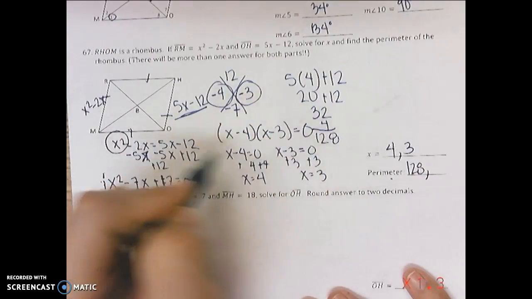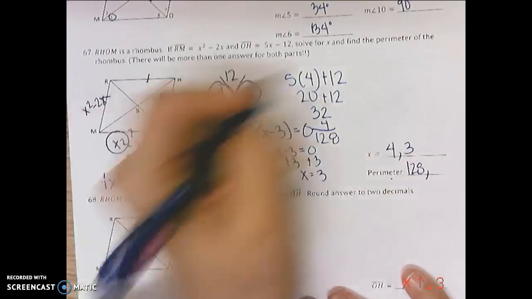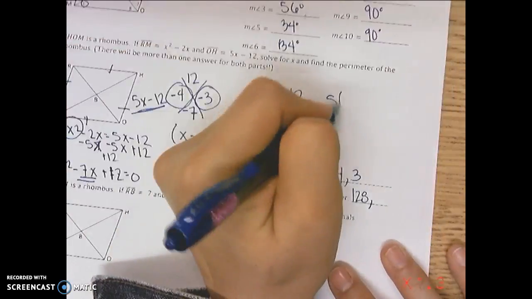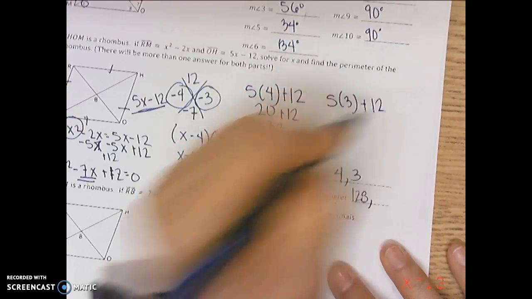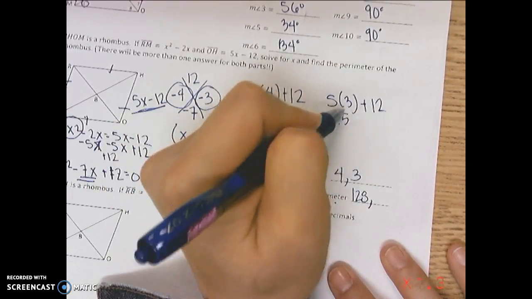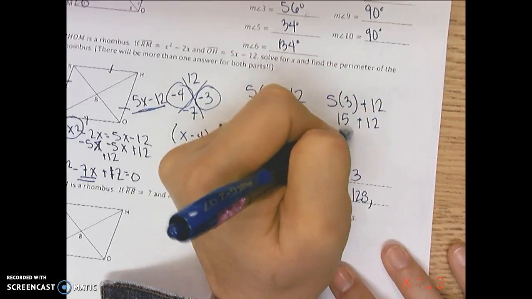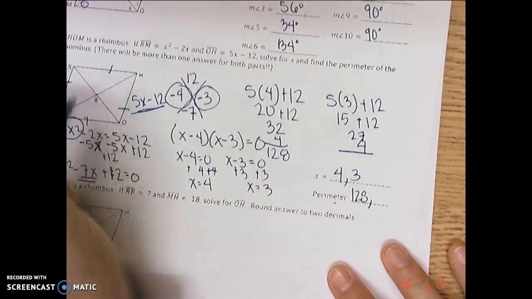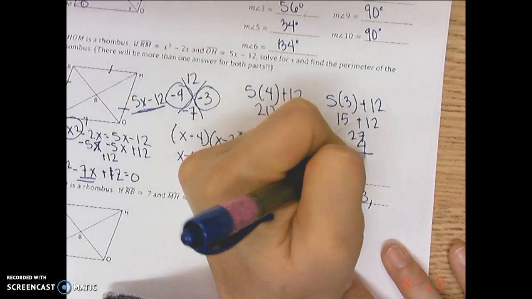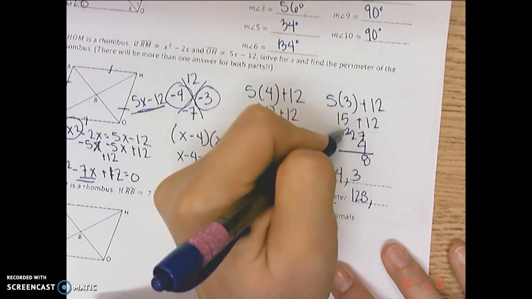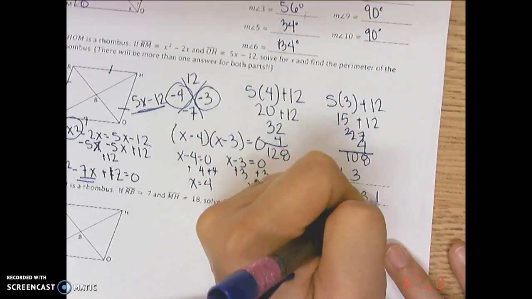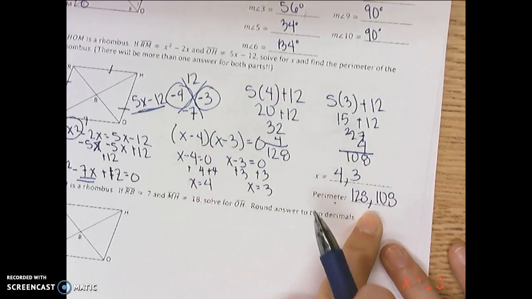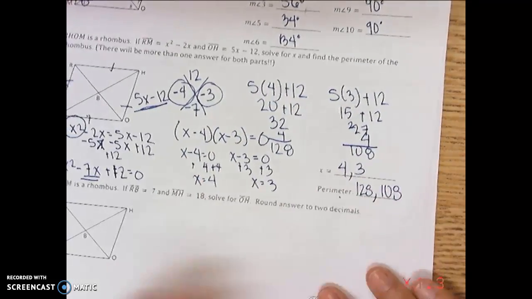And then I'm going to have to take my 3 and also plug it in. So 5 times 3 plus 12. 5 times 3 is 15 plus 12. I get 27. And I need to multiply that by 4 because there's 4 sides. So 4 times 7 is 28. Bring over your 2 and have 108. So I have 2 options for my perimeter, and that's fine.